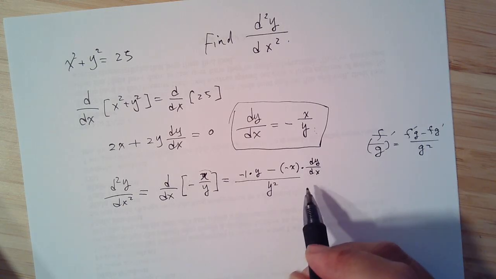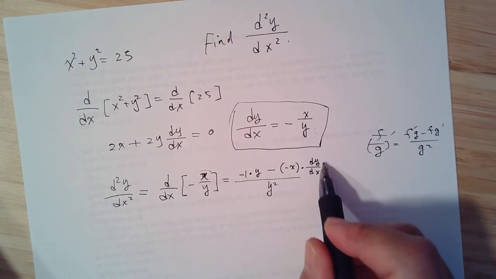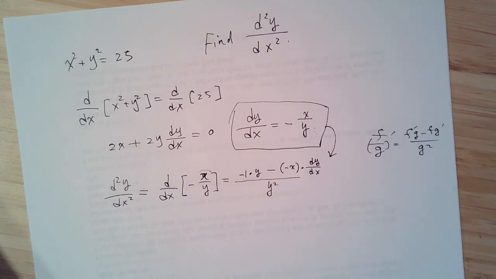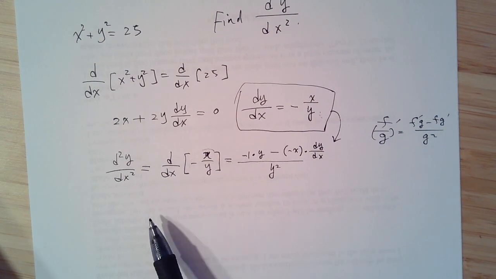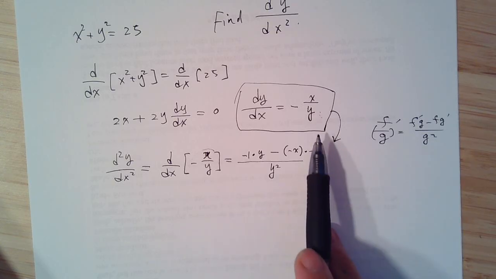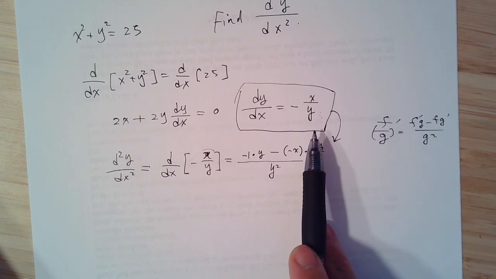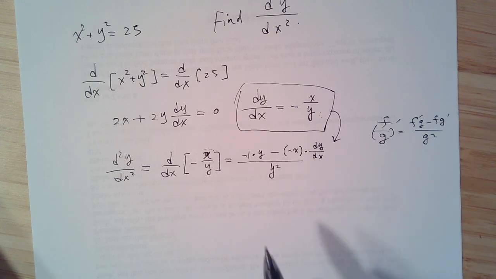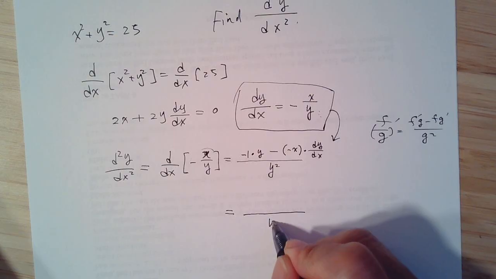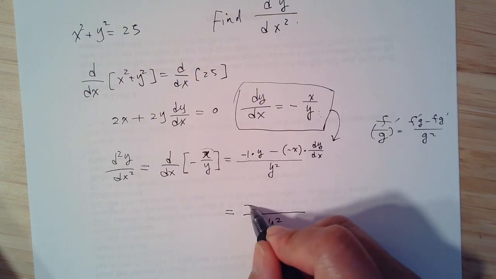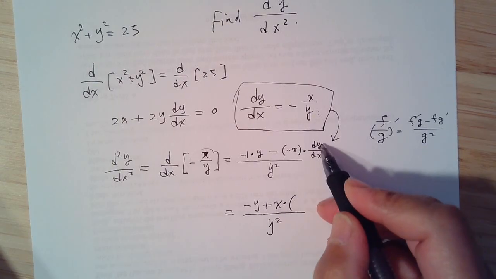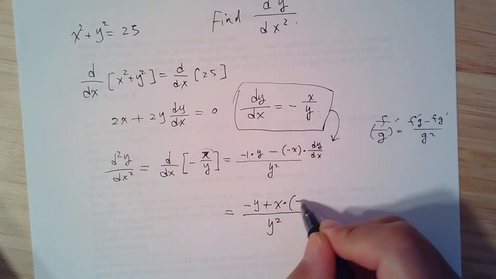Did you notice that I have a dy over dx, but I actually know what that is? That's the tricky part when you work on the second derivative. You already know the first derivative, so you just need to plug in. So that is y squared on the bottom, and the top is negative y plus x times dy over dx, which is negative x over y.